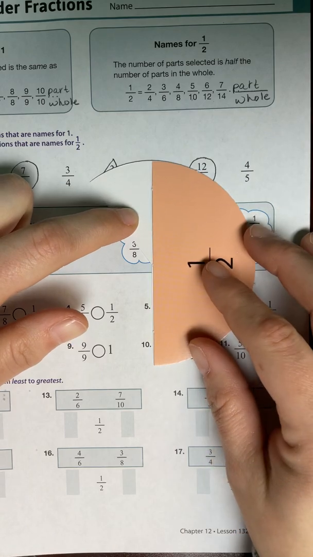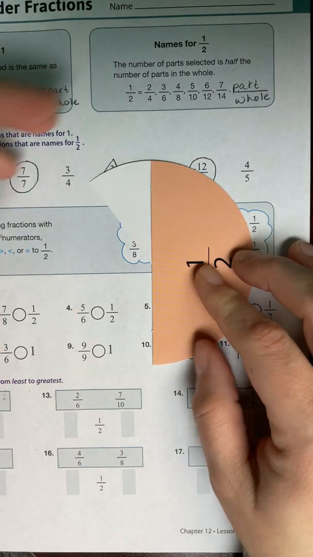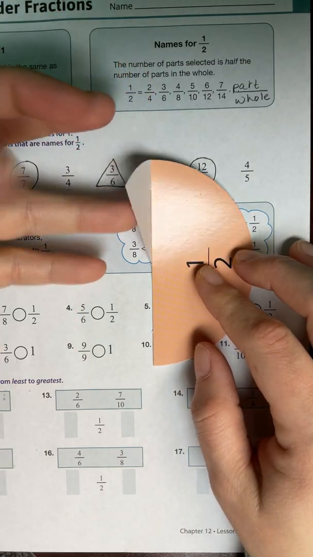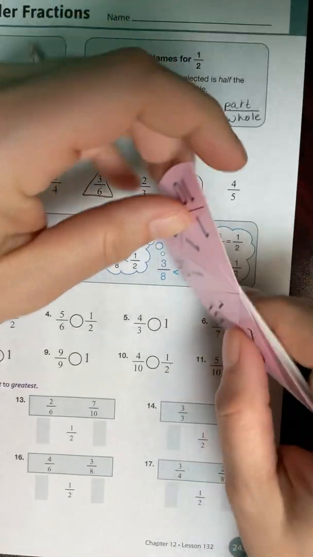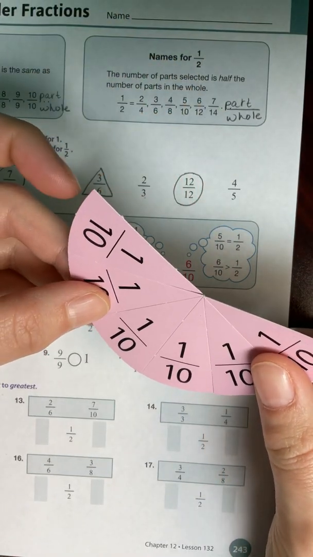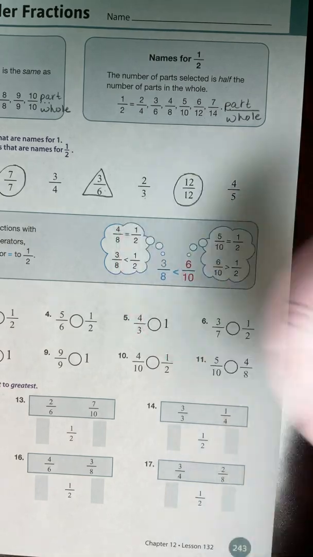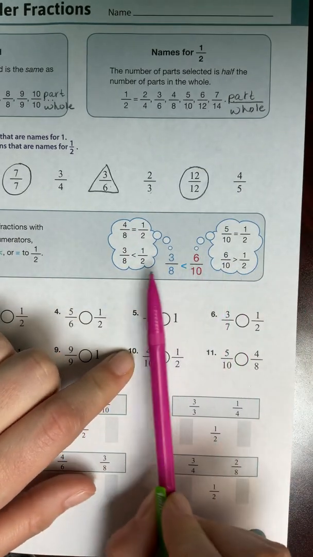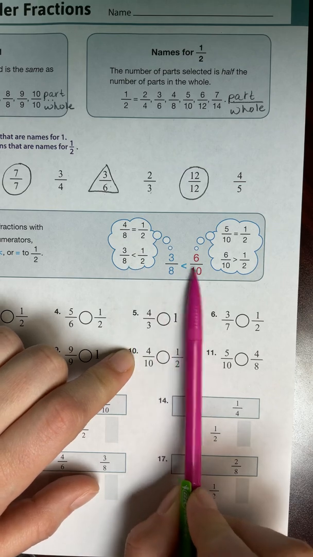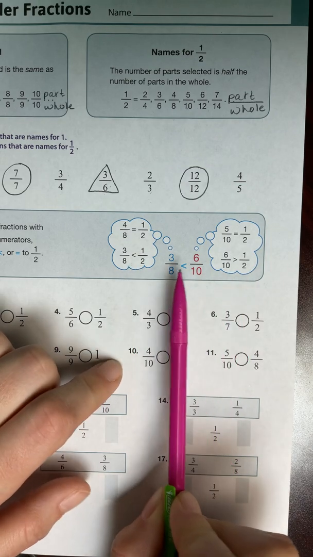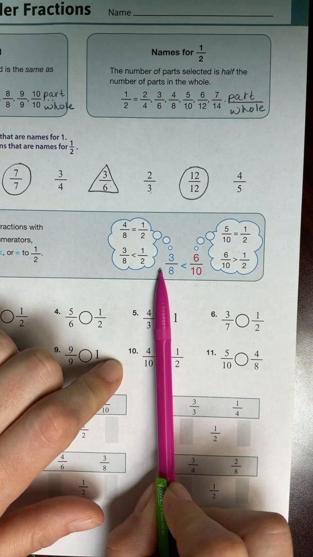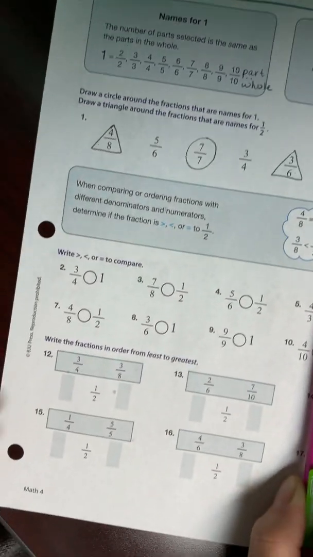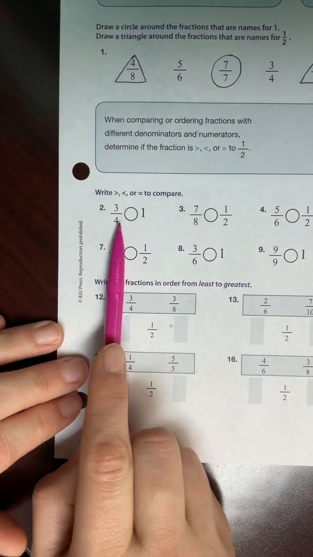Sorry, I have had a cold all weekend. It is bigger by 1/10. So 6/10 would be bigger than a half. And since 3/8 is smaller than a half and 6/10 is greater than a half, then 6/10 is bigger than 3/8. Let's come down here and work some of these together.